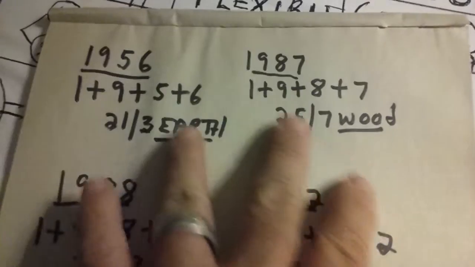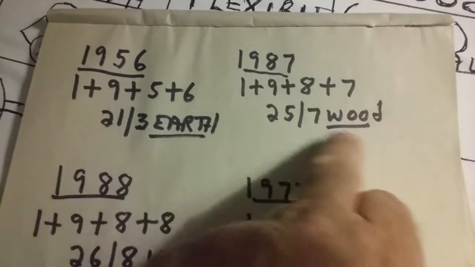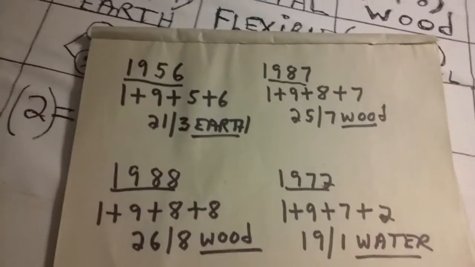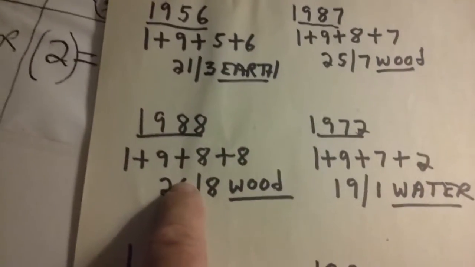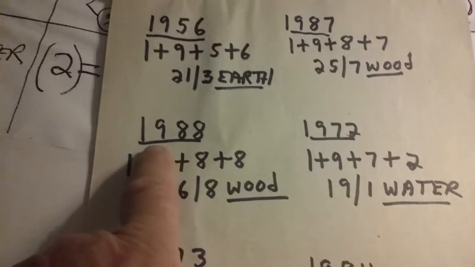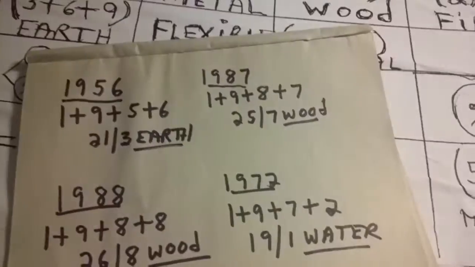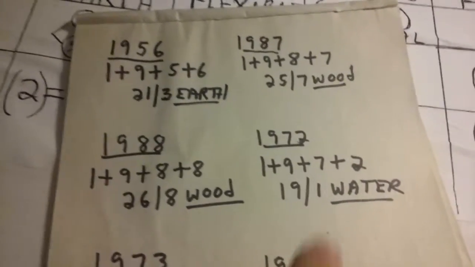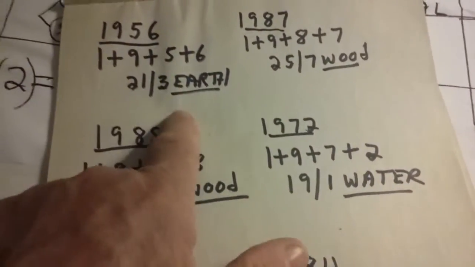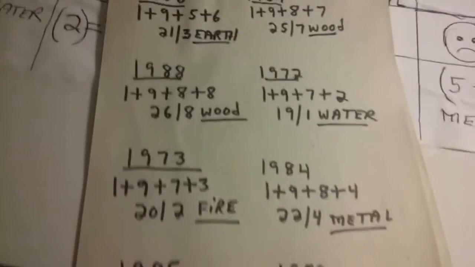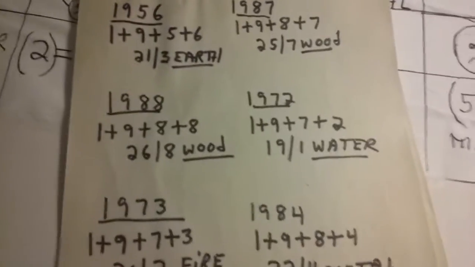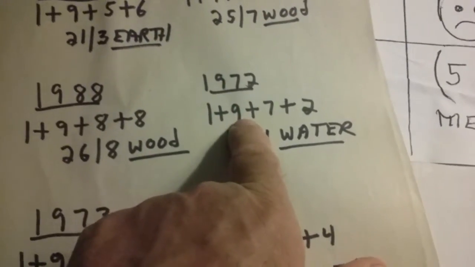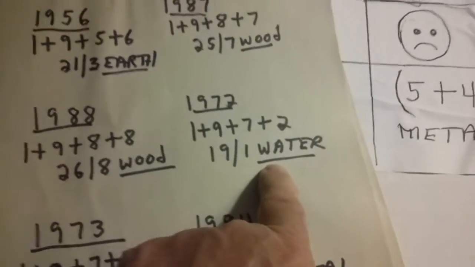So the earth and wood would be in conflict with each other because the wood would start controlling the earth with its roots. Now, if you look at 1988: 10, 18, 26, 8. See, 7 and 8 is wood. Okay, 1 is water, and any years that add up to 3, 6, or 9 is earth. So take 1972: 1 and 9 is 10, 17, 19, that's water.